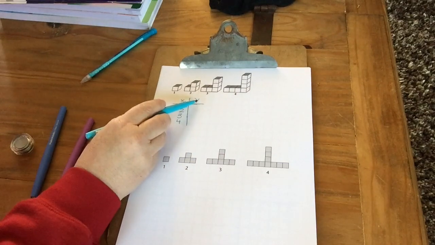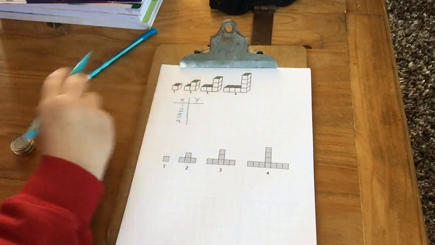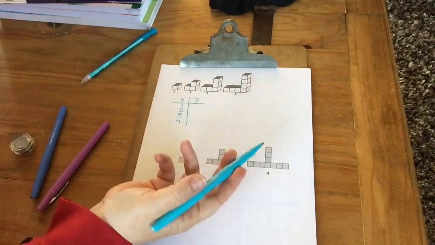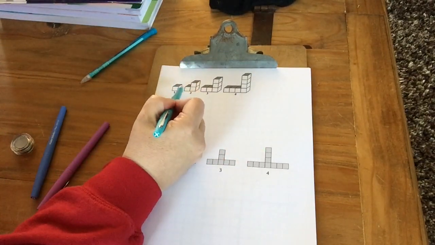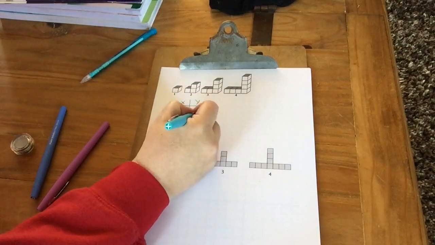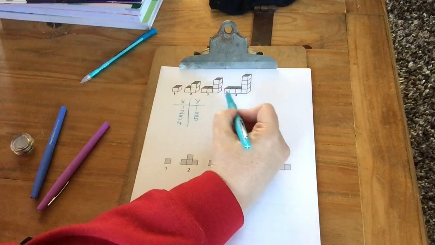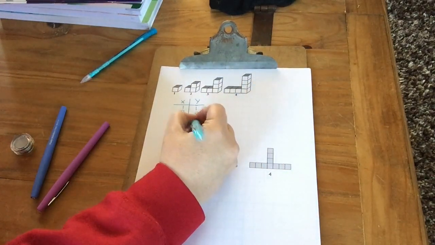And we know that y is always the value, so it's the amount of shapes or the amount of whatever it is that we're looking for. So 1 for 1, 3 cubes for 2, 5 cubes for 3, and 7 cubes for 4.